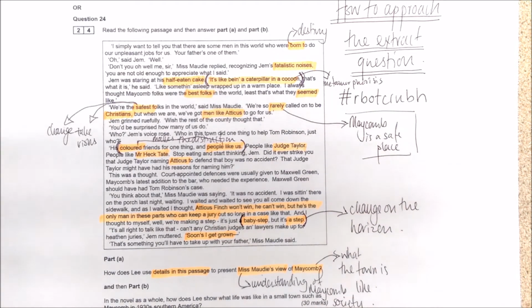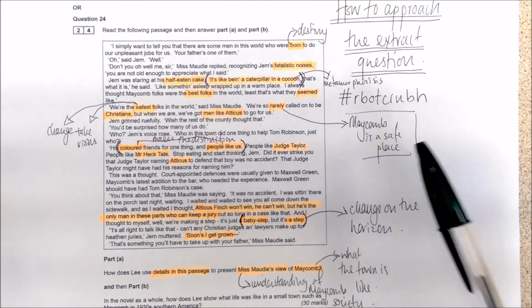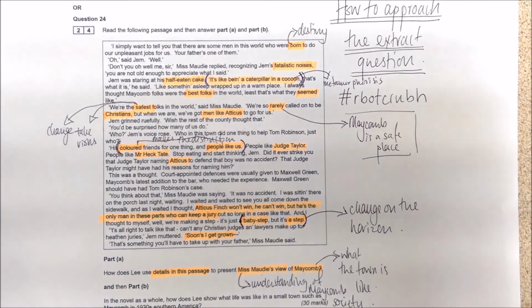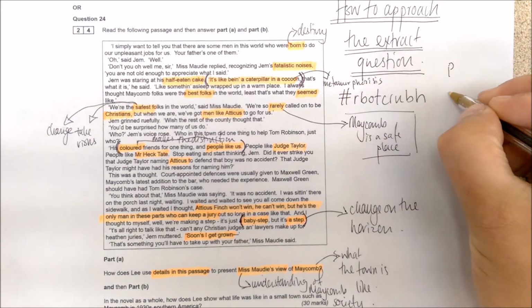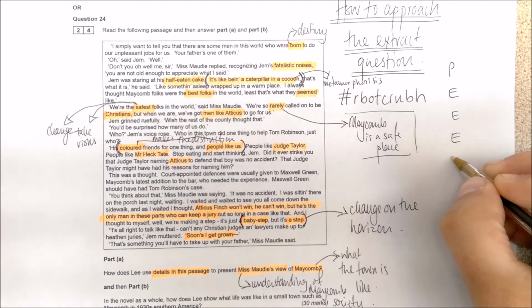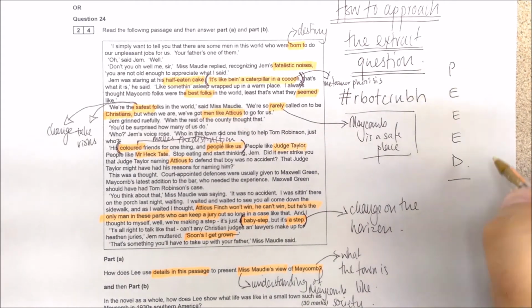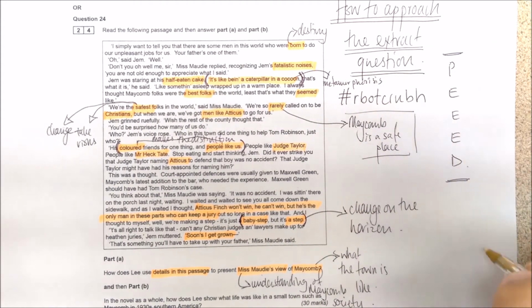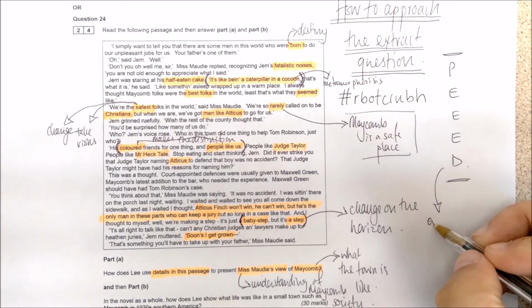So now you'll be about 5 minutes into your exam, and by this point, you'll be completely ready to write this response. Remember to use our point, evidence, explain, explore, develop structure. Make sure you are evaluating.